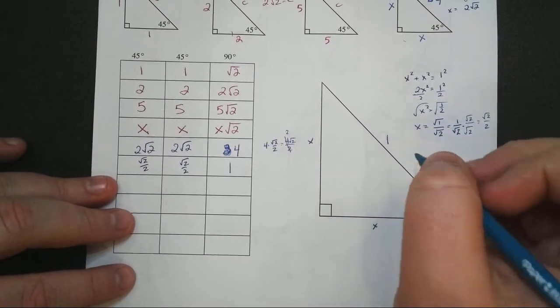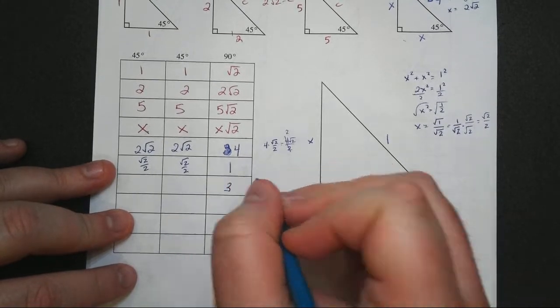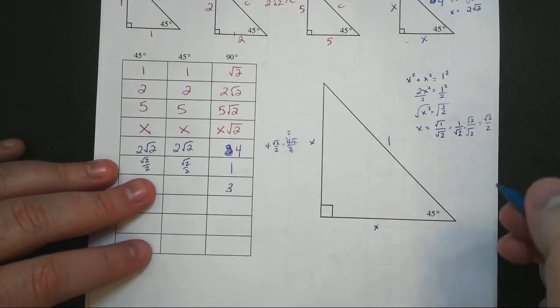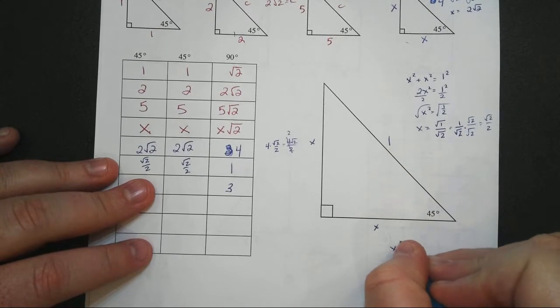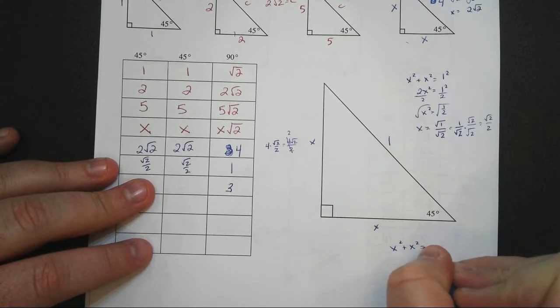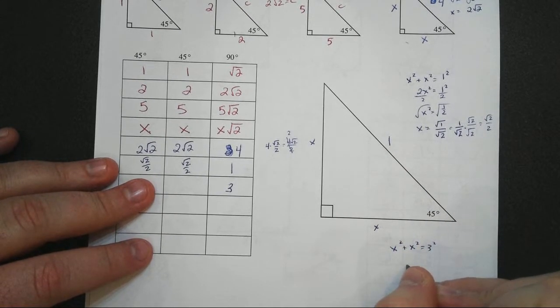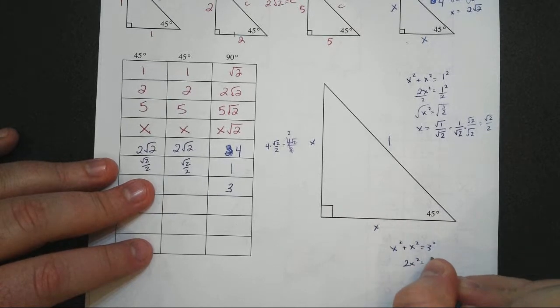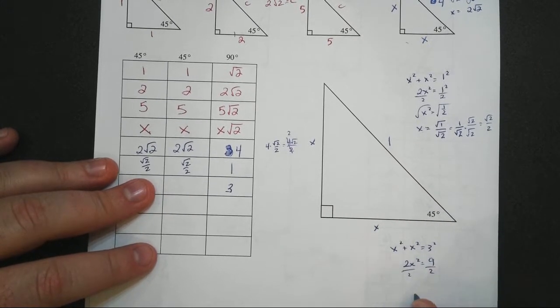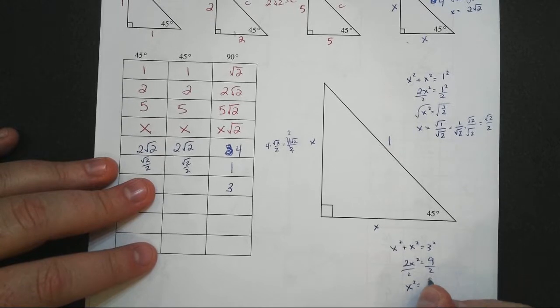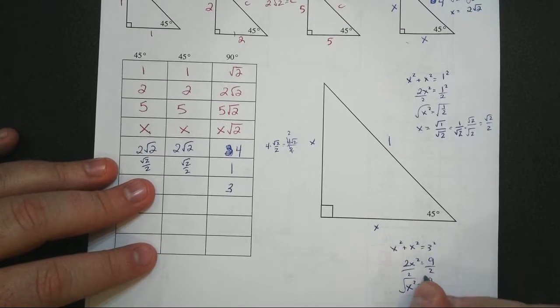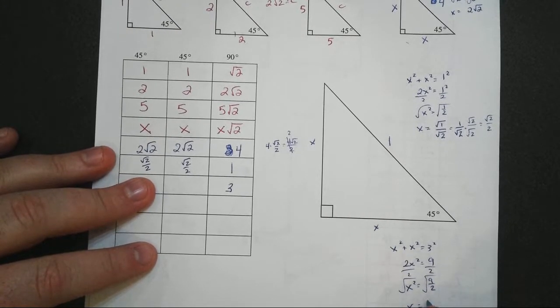Where if you know the leg, let's say is 3, remember we're going to do that earlier, right? So it's x squared plus x squared equals 3 squared. This is 2x squared is equal to 9. We divide by 2, so we get x squared is equal to 9 over 2. We take the square root, and x is equal to 3 over the square root of 2, right?